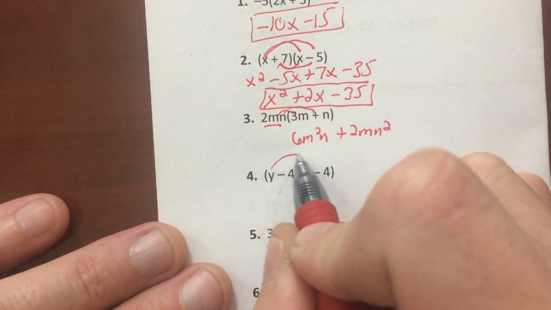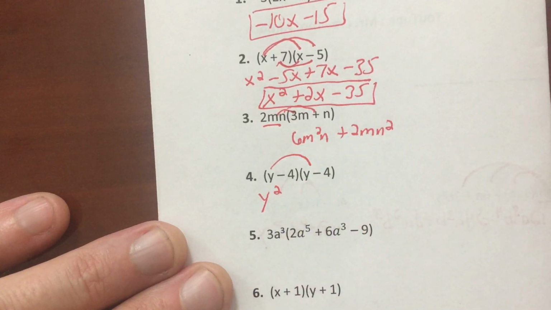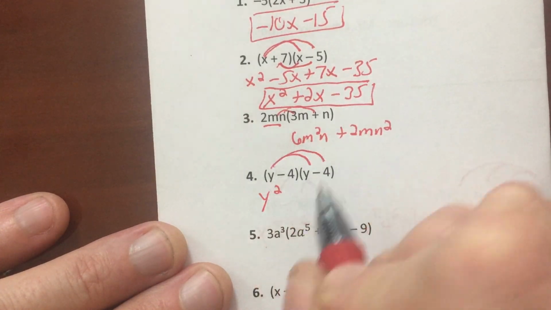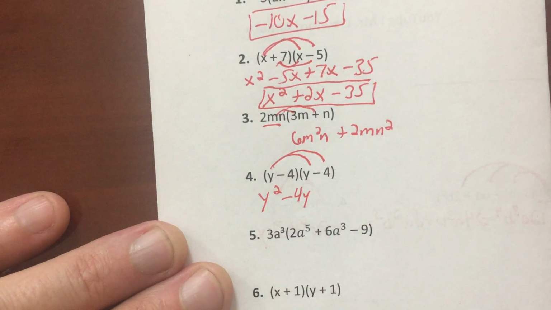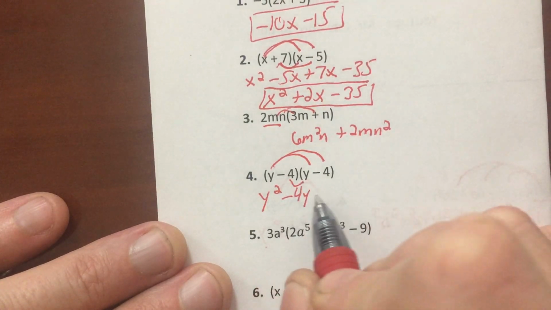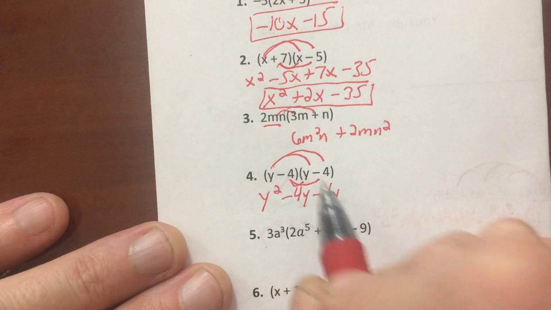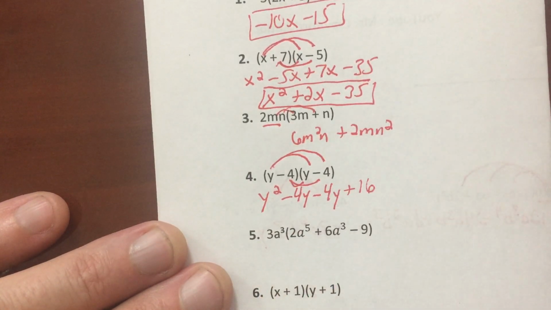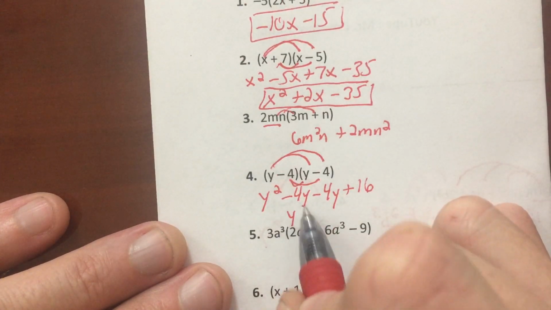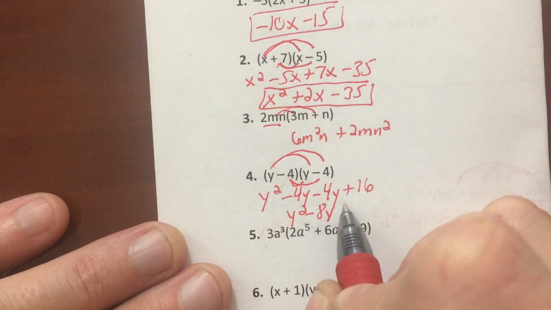Binomials in number 4, y times y, y squared. y times -4, -4y. -4 times y is another -4y. And -4 times -4 is +16. The two terms in the middle are like terms. Combine them, you will get a -8y.